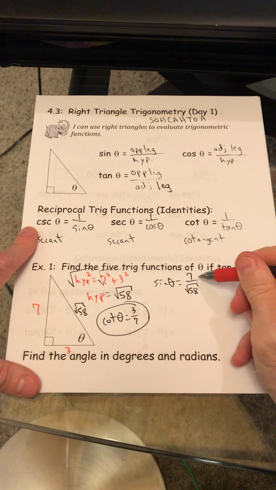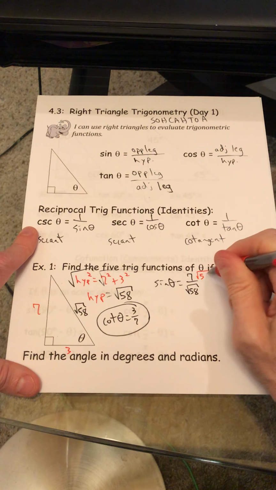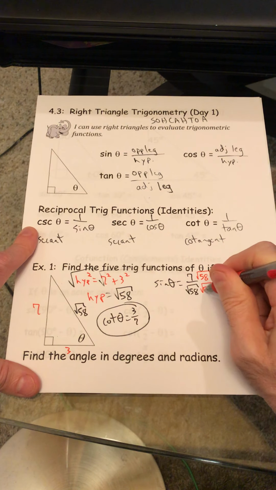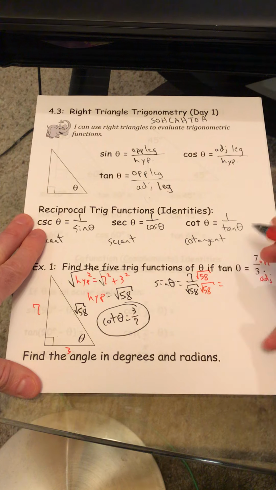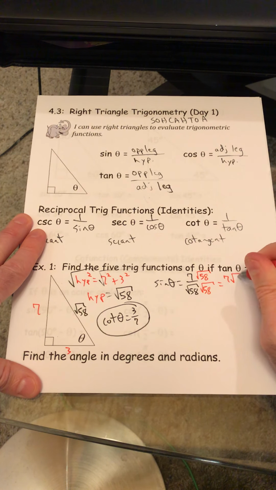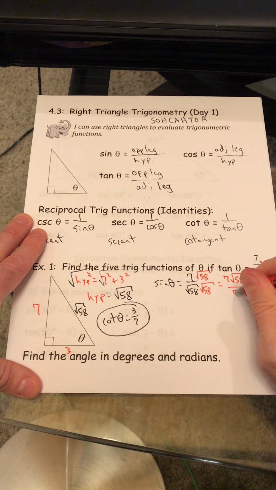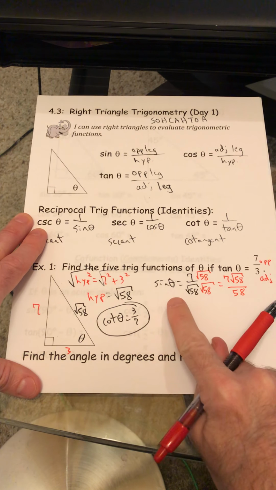Now we will need to rationalize. We don't want to leave the radical in the denominator, so that's 7 radical 58 over square root of 58 times square root of 58, which is just 58.